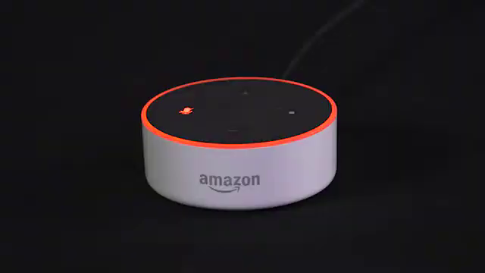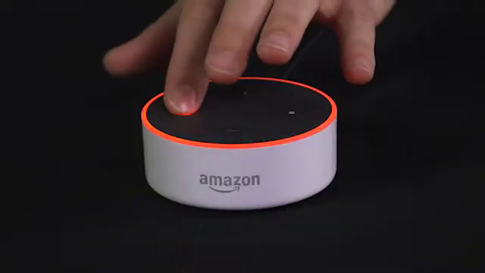So here we got the Amazon Echo Dot, which is the smaller sister or brother of the Amazon Echo. Now let's see what we can do with this. Alexa, say hello.